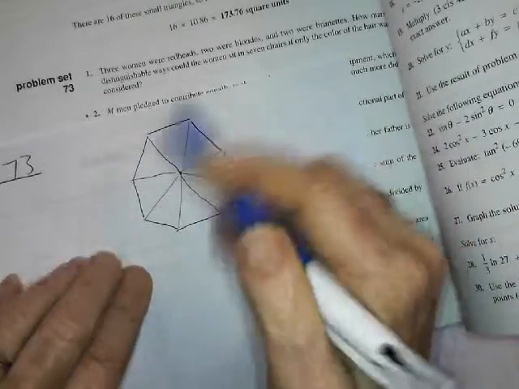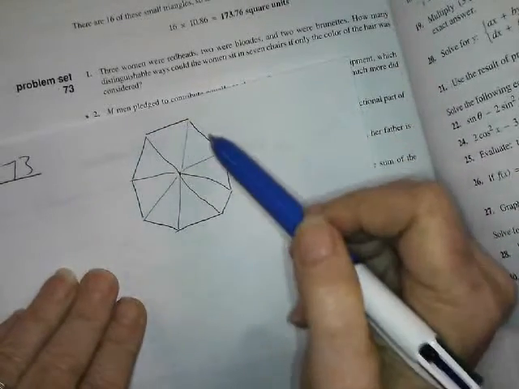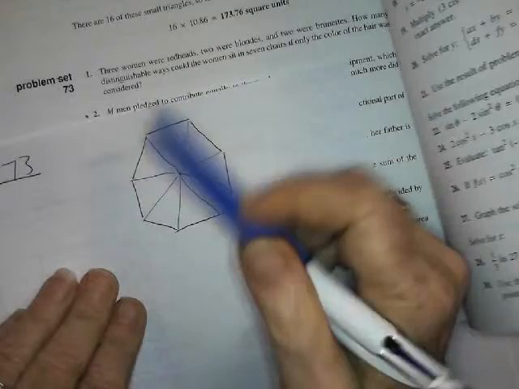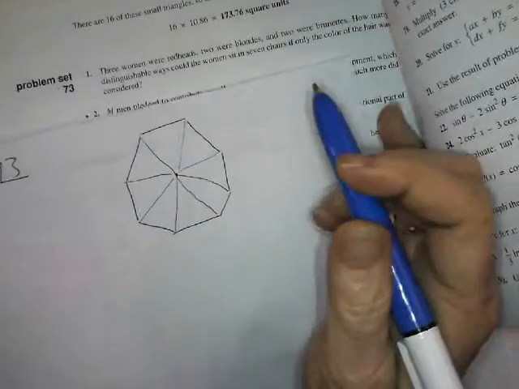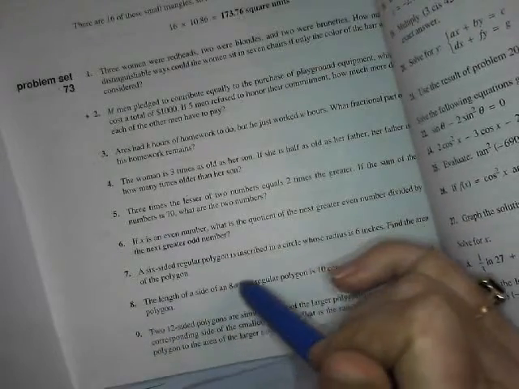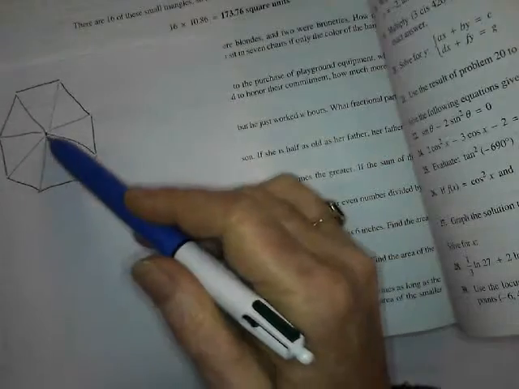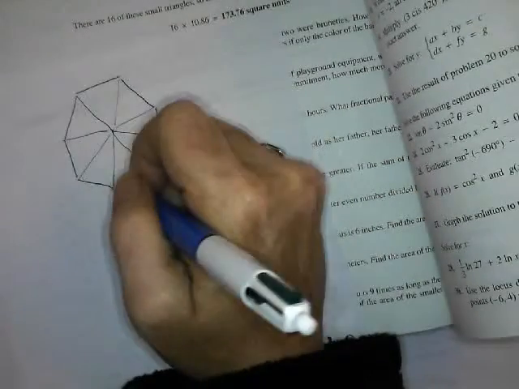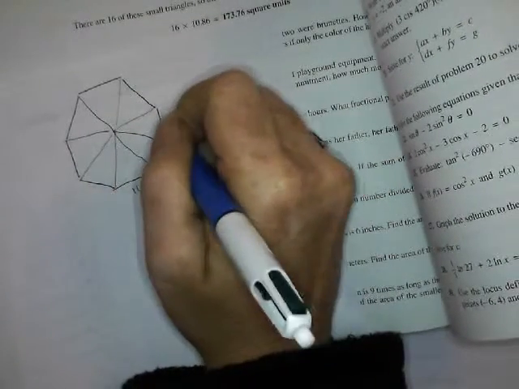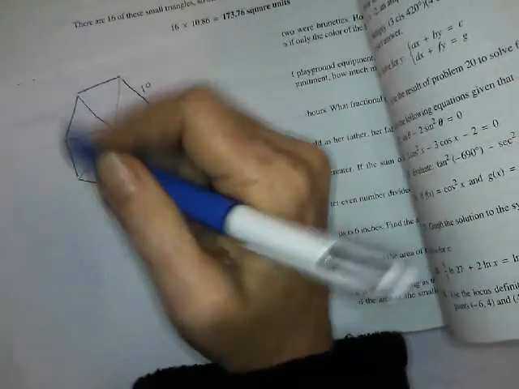So this is basically an 8-sided, I think. 1, 2, 3, 4. That's supposed to be an 8-sided polygon. And what else did it say about it? It said the length of a side. So in the other example we just looked at, they had a radius of a circle, but this is actually just the length of each side is 10. Right, so the perimeter would be 80.